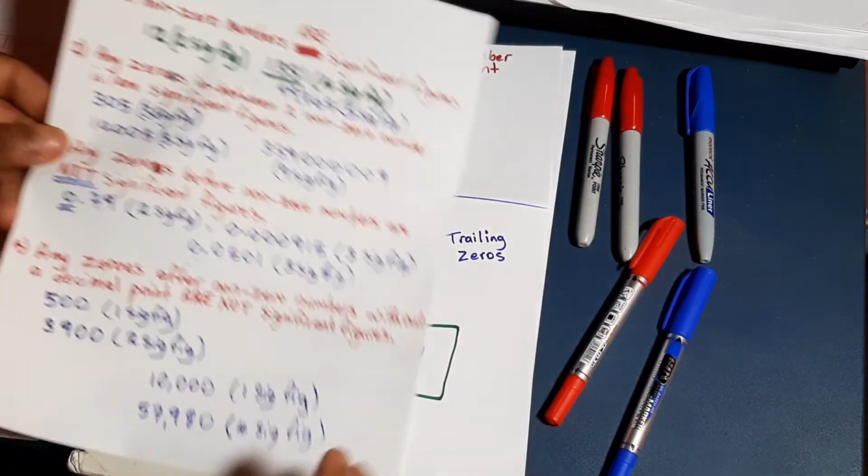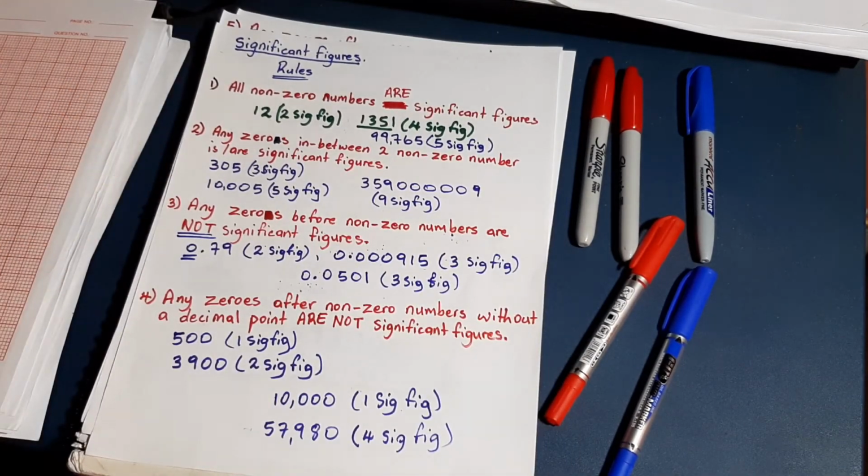Let's do just a quick review on the rules before I end this video. Rule number 1, all non-zero numbers are significant figures. Rule number 2, any zeros in between two non-zero numbers are significant figures. Rule number 3, any zeros before non-zero numbers are not significant figures.